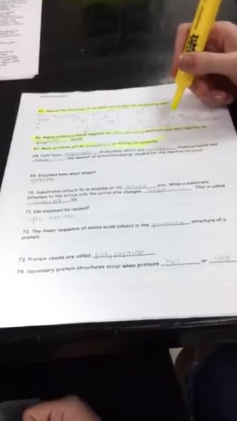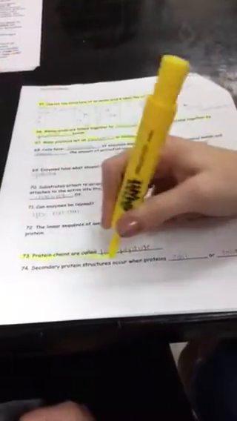The sketch, number 65, you also will have that in your labeling. We'll go over that. Amino acids are linked together with dehydration synthesis, number 66. Number 67, many proteins can be enzymes or biological catalysts. Jump down to number 73, protein chains are called polypeptides.